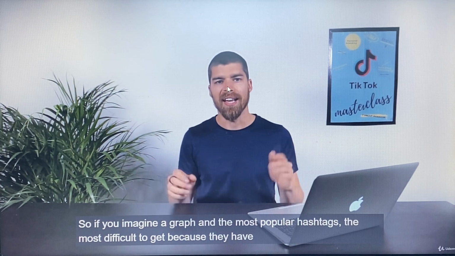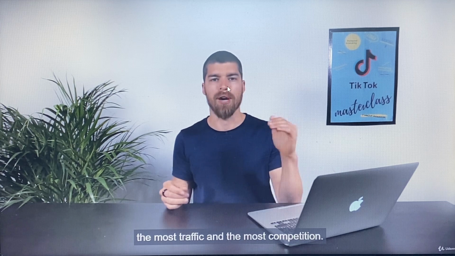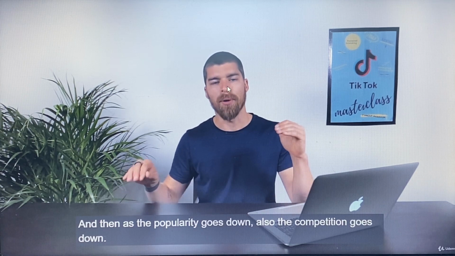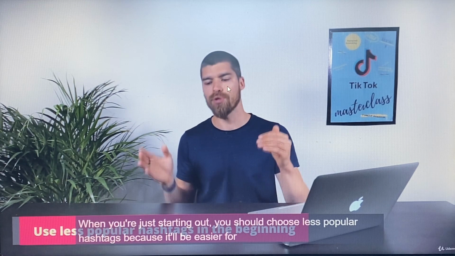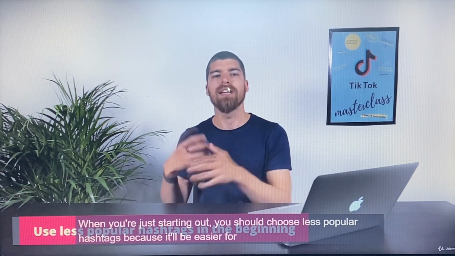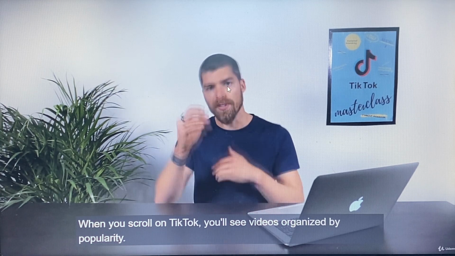If you imagine a graph, the most popular hashtags are the most difficult to get because they have the most traffic and most competition. As the popularity goes down, the competition also goes down. When you're just starting out, you should choose less popular hashtags because it'll be easier for you to compete and be higher ranked.